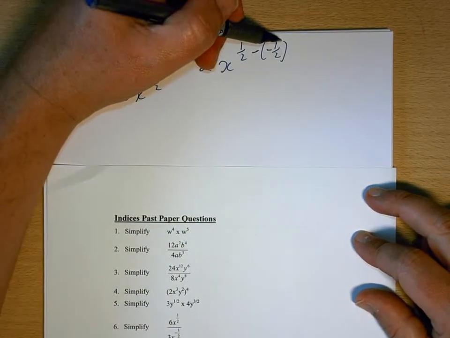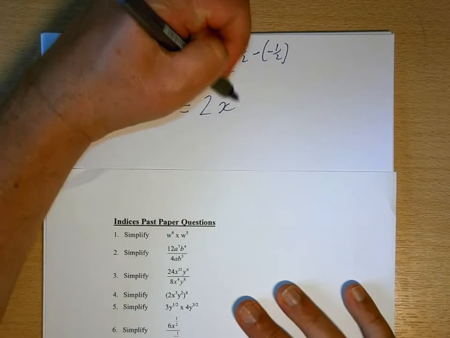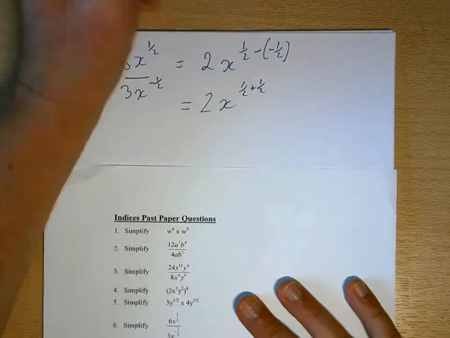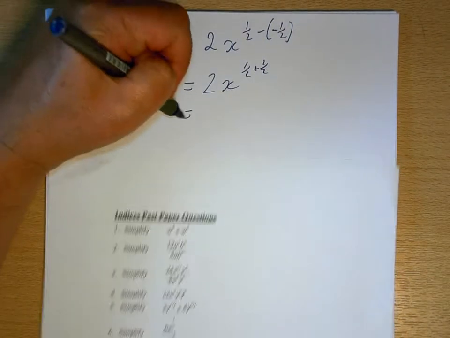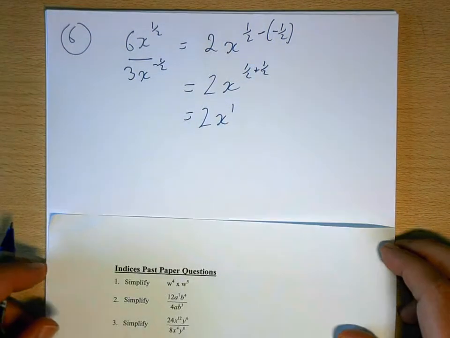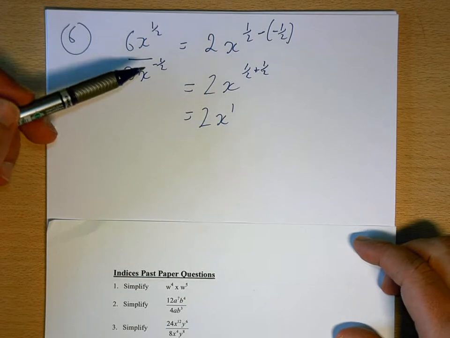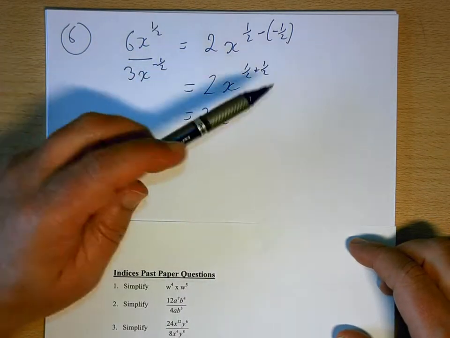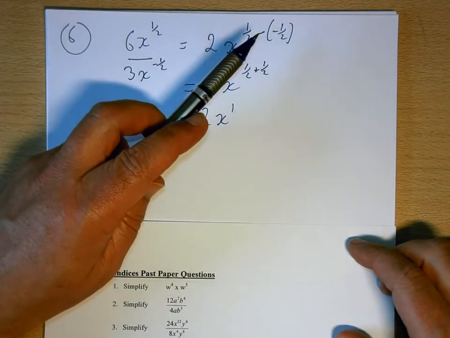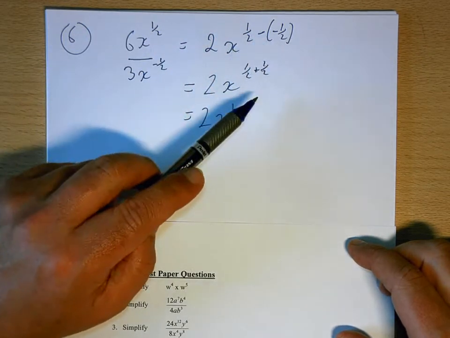Minus, minus makes it a plus, so that's the same as 2x to the half plus a half, which is going to be 2x to the power of 1. Okay, so be very careful. If you've got a negative on the denominator in the bottom half of the fraction, then that means that you've got the take away because it's divide, and you've still got that negative half there to deal with.